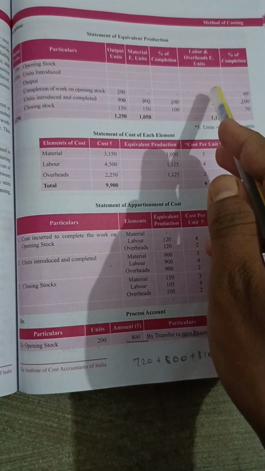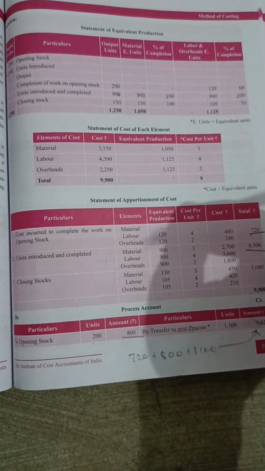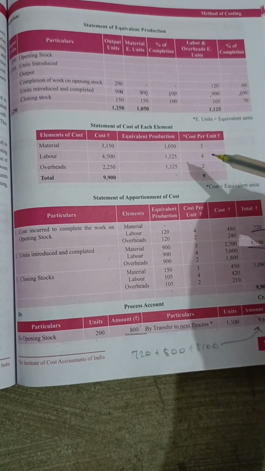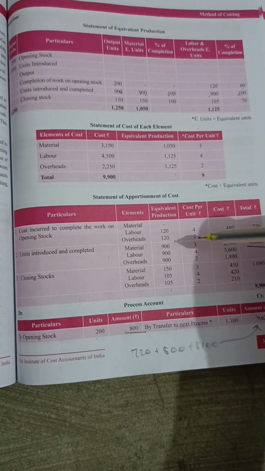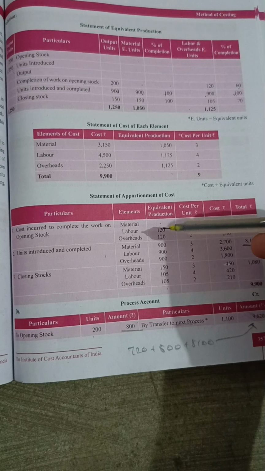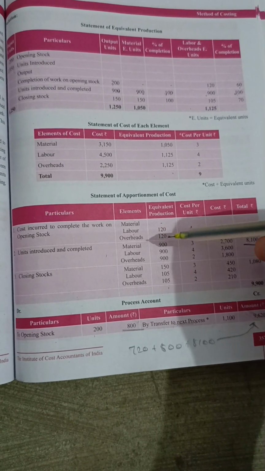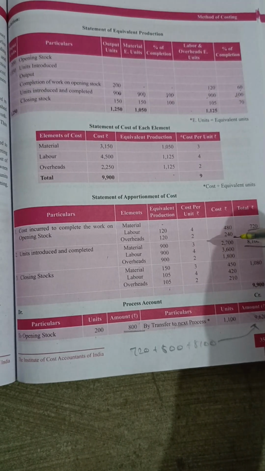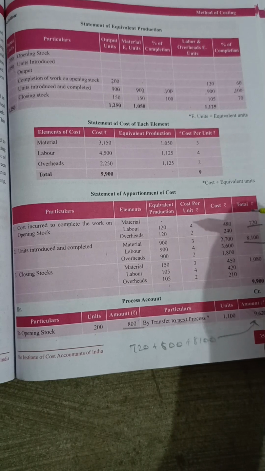For labor and overhead it is 120, and the cost per unit is 4 and 2. So 120 into 4 equal to cost 480, and 120 into 2 equal to cost 240. In total, if we sum the values, we got 720.